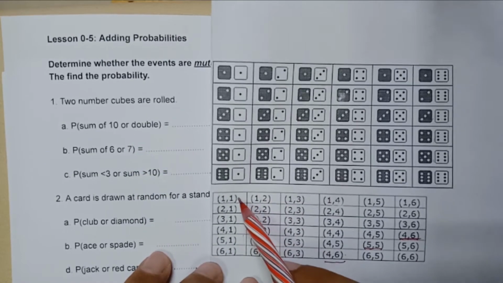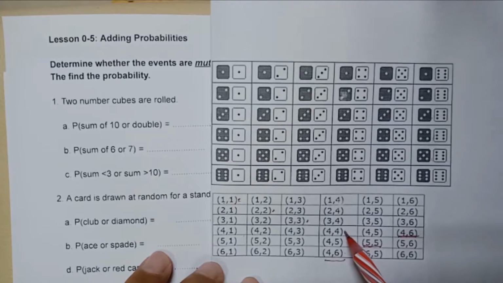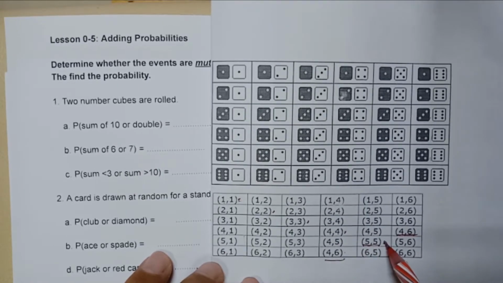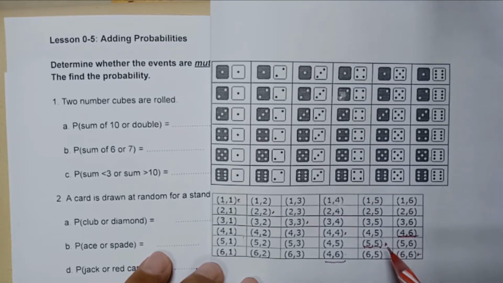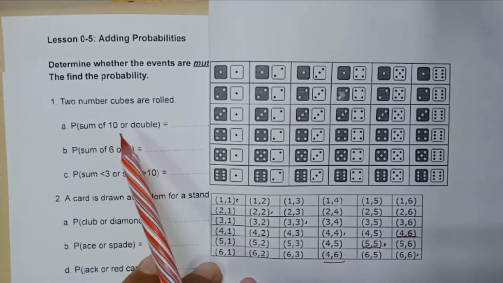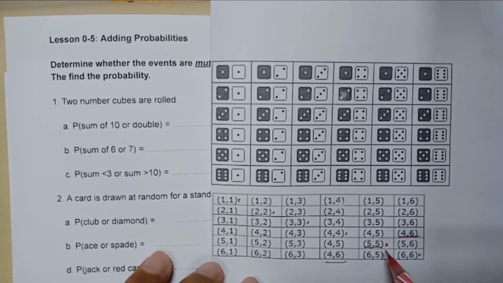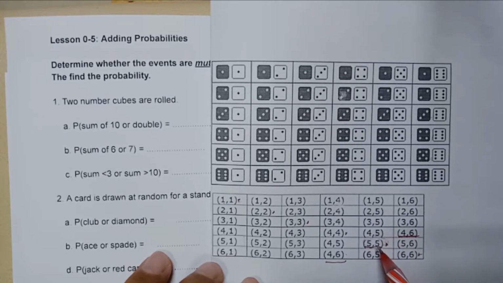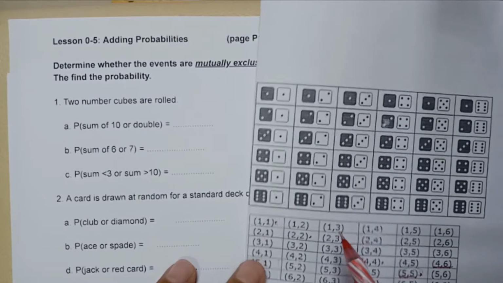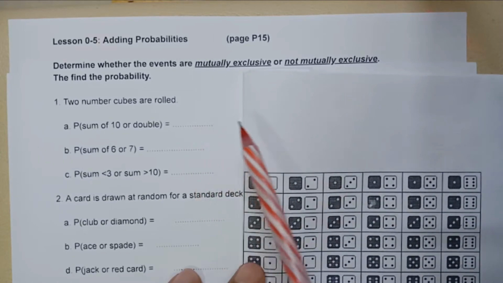Okay, double, we have this one as a double. We have this as double, double, double, double, and double. Okay, so look at this number here. We have 5 here, 5 5. It is a double. It is also a sum of 10. So it seems like these two events are overlapping because they share a common element. The 5 5, it is 10, and also it is double. So once the two events share a common element like this, then you call this not mutually exclusive. So our answer: not mutually exclusive.